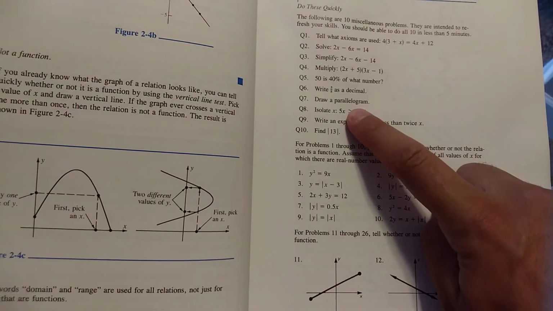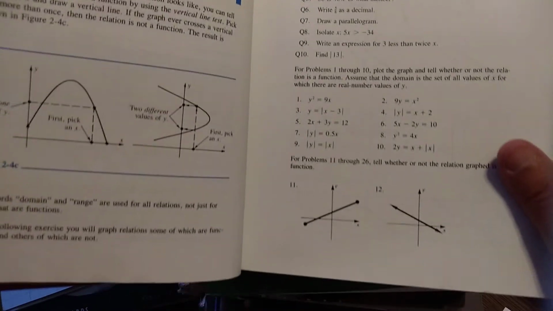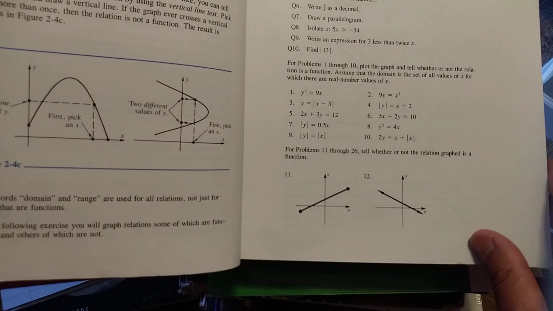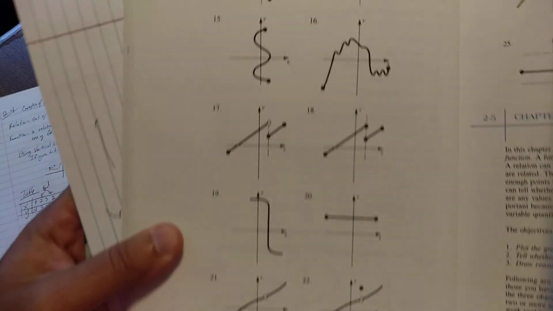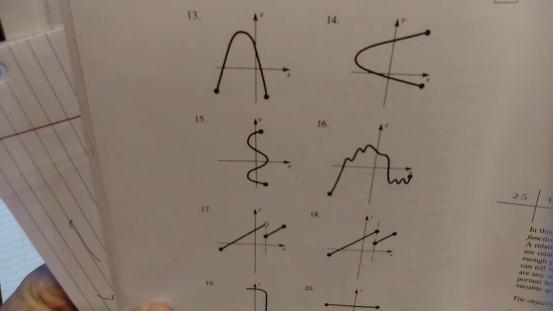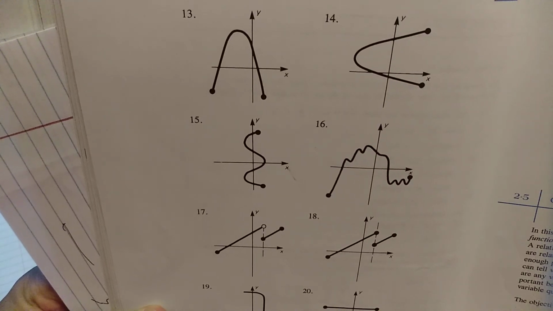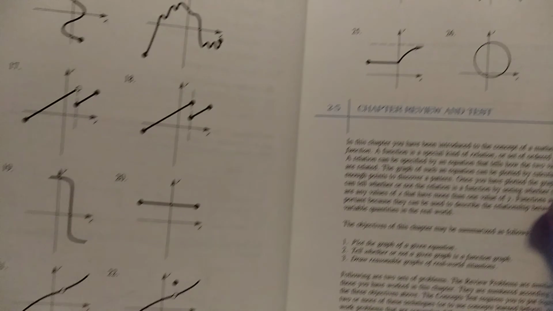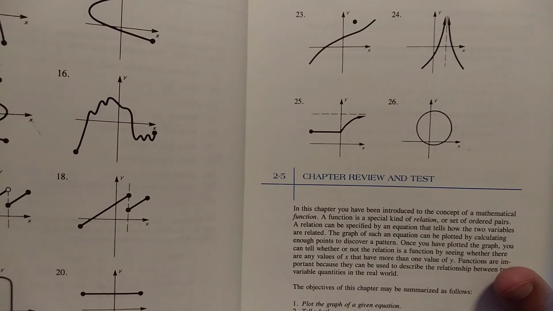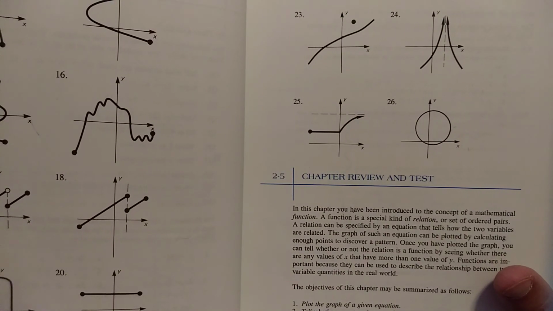Draw a parallelogram. That's funny. Here are those. Here's some graphs to do the vertical line test on.